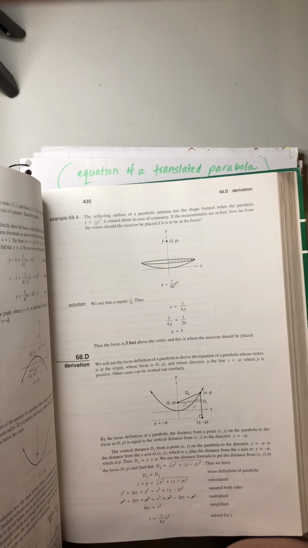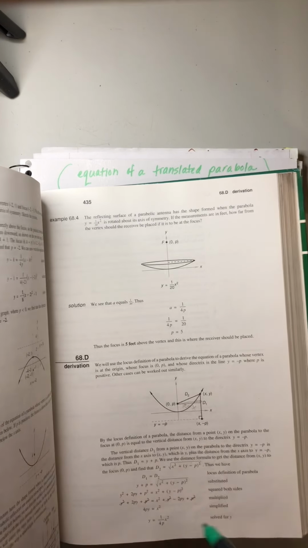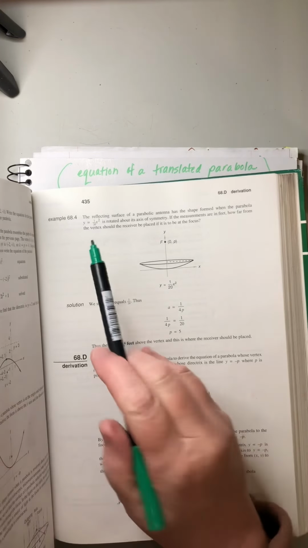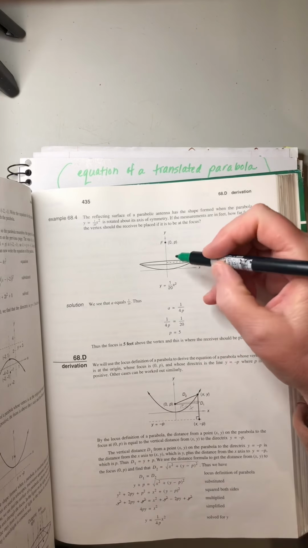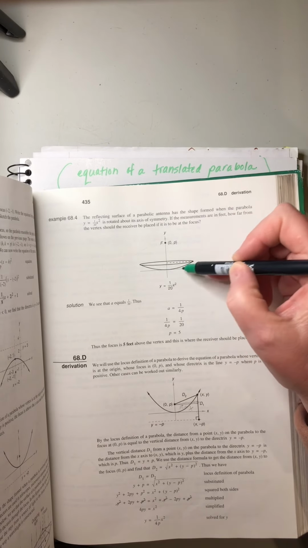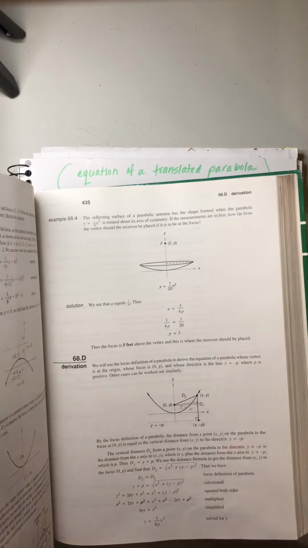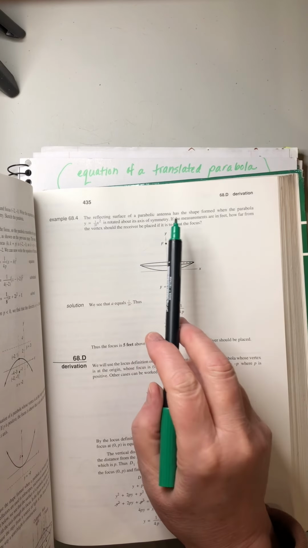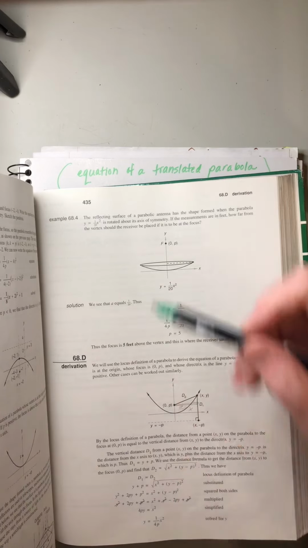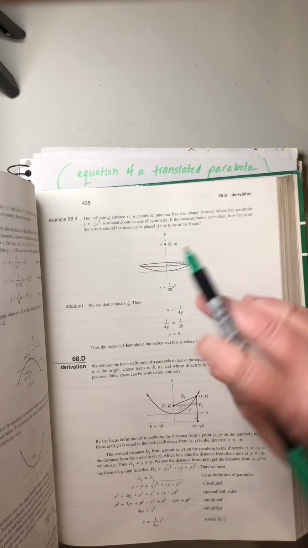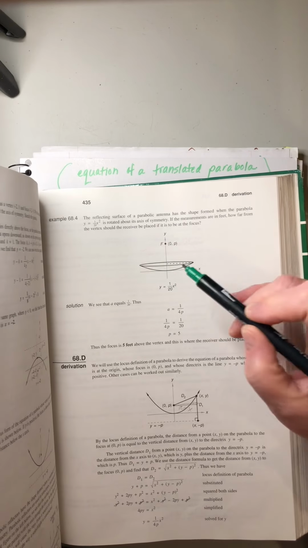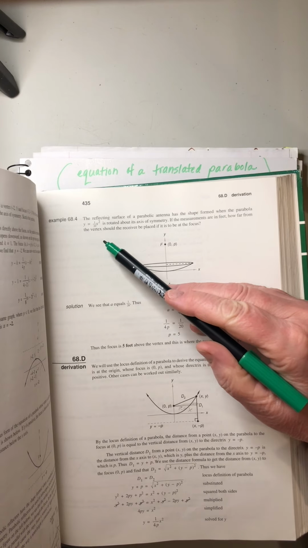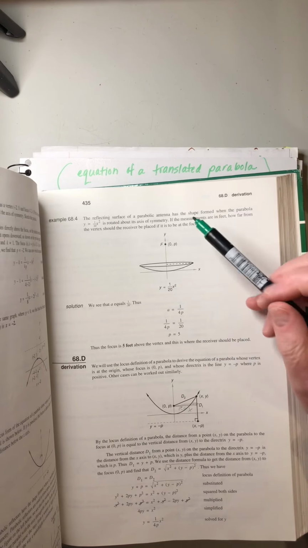Okay. The reflecting surface of a parabolic antenna, that's this whole big thing, has the shape formed when the parabola is, oh look, and there we get the equation of the parabola. So it's three-dimensional, but we don't really have to worry about that. We're just looking at the basic curving shape of it and going, oh, okay, that's a parabola. Is rotated about its axis of symmetry. Okay, well, it's spinning, but what we can see is, look, it's got a vertex of 0, 0. And it may spin, but it spins right there. So that's good. If the measurements are in feet, how far from the vertex should the receiver be placed if it is to be at the focus?